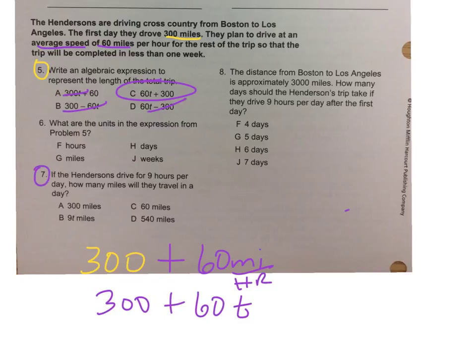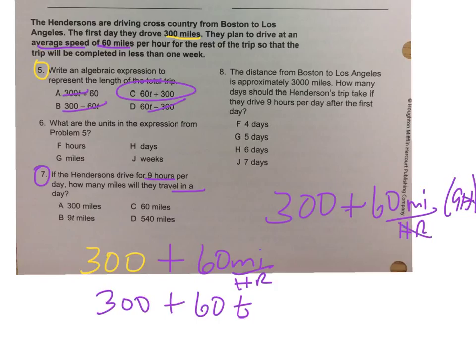Look at number 7. If the Hendersons drive for 9 hours per day, how many miles will they travel in 1 day? Think about it. If you have 300 miles and they're going to travel 60 miles per hour, and they're going to drive 9 hours, the hours cross reduce. You get 9 times 60, so you end up getting 300 plus, remember 9 times 0 is 0, 9 times 6 is 54, so when you add those together you get 840 miles.